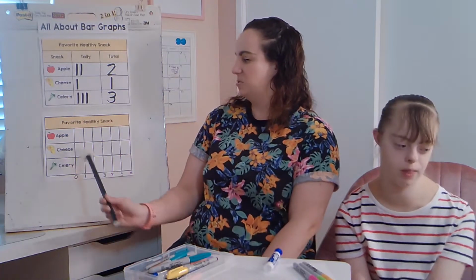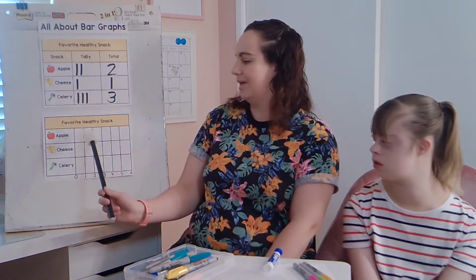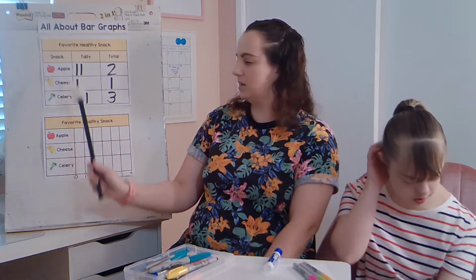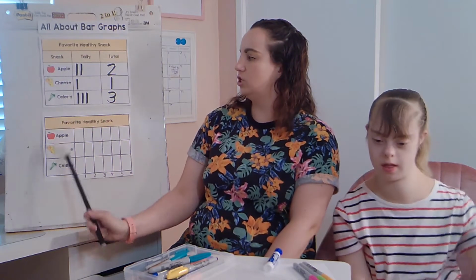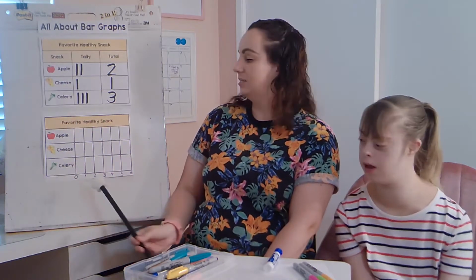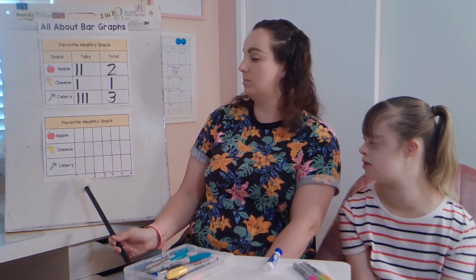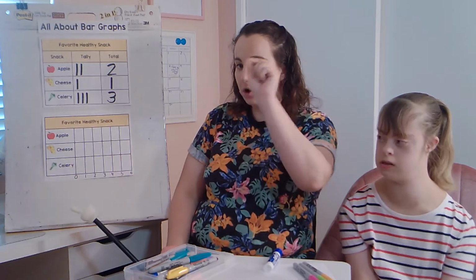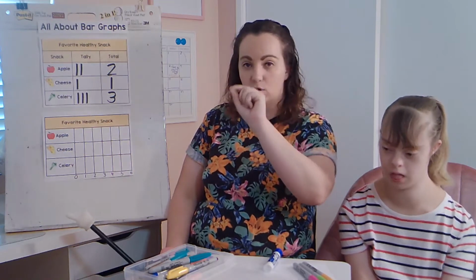So here we have our graph, similar to the picture graphs, blank. And we see the same favorite healthy snacks here. We see apple, cheese, celery. Down here, which is nice, we have some numbers to help us keep track as we color in the bars or show how many people chose that healthy snack.